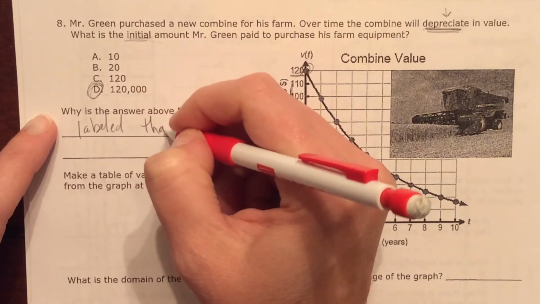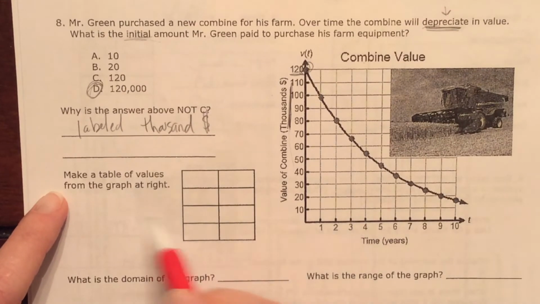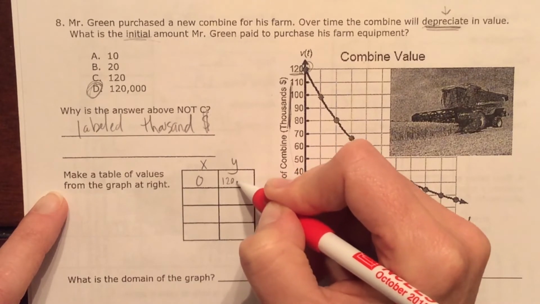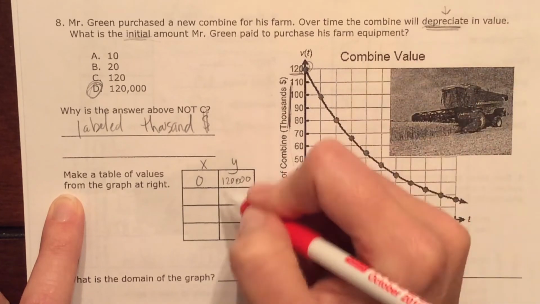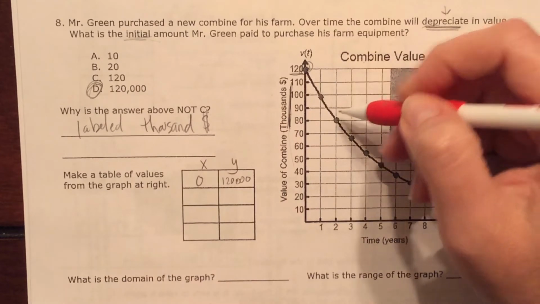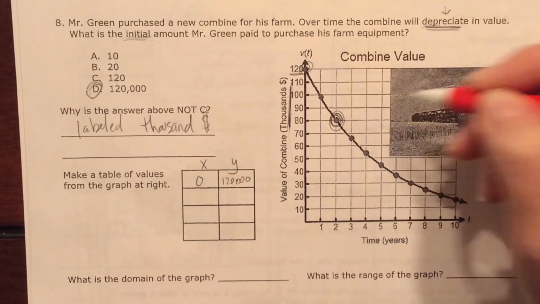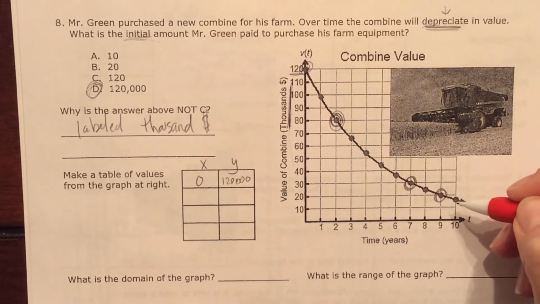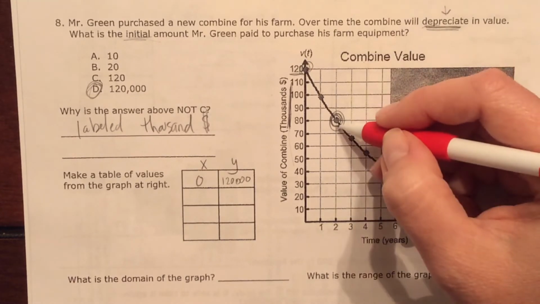Labeled $1,000. Make a table of values from the graph. So we have our x and y at 0. It was 120,000. At 1 year, it's going to be close to 100,000. So I'm going to use some more values that look exact. That one looks better. This one looks pretty good. This one looks pretty good. So I'm going to use those values because they look to be a little bit more precise.